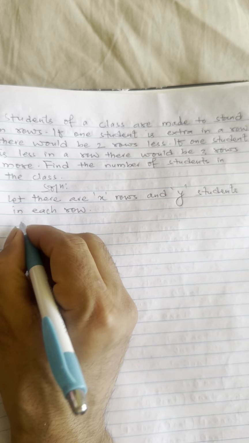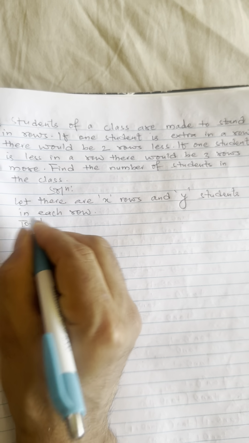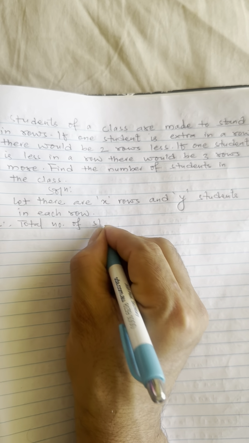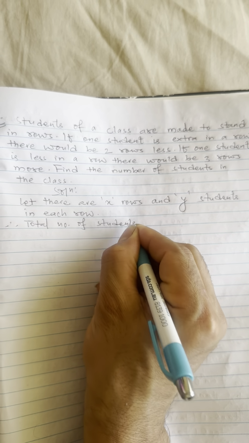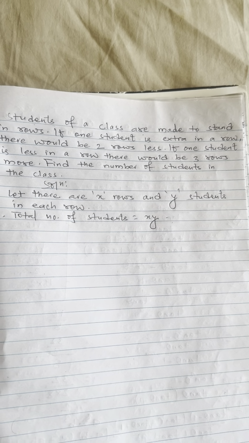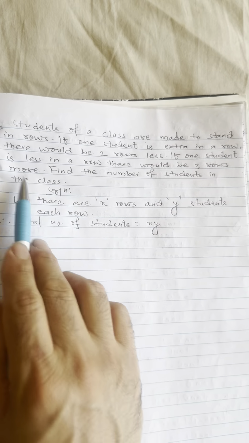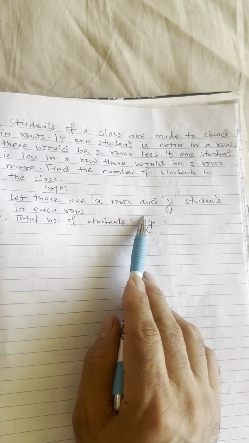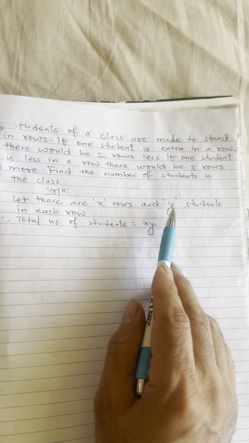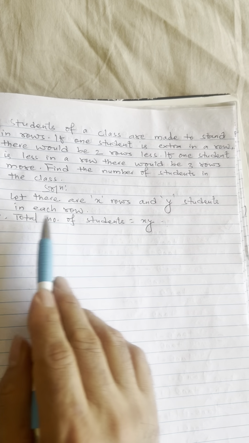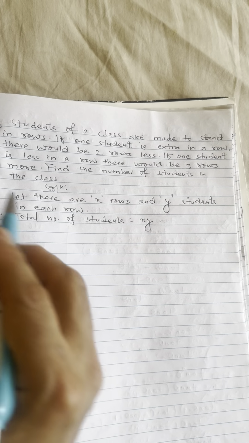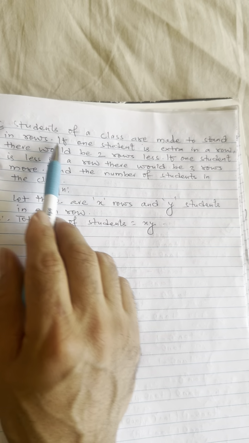So what is the number of students? Total number of students is xy. So this is the total number of students which we need to know. Find the number of students in the class, xy. That means we need to find how many rows are there and how many students are in each row. Then we can multiply them and get the total number of students. So for this, let me see the first condition.